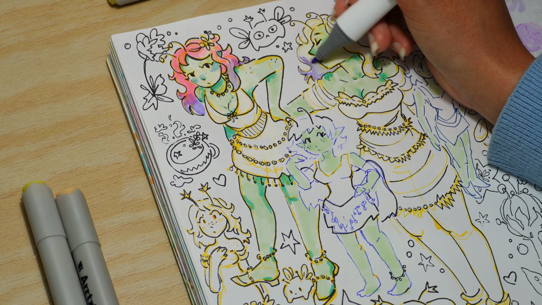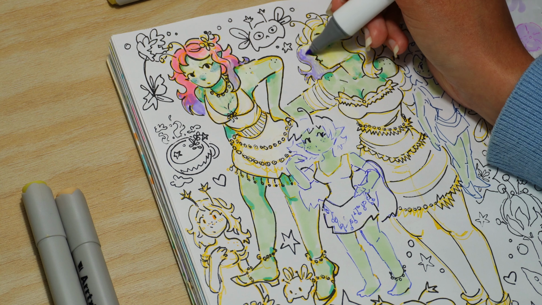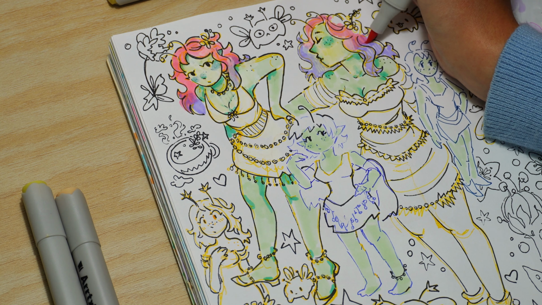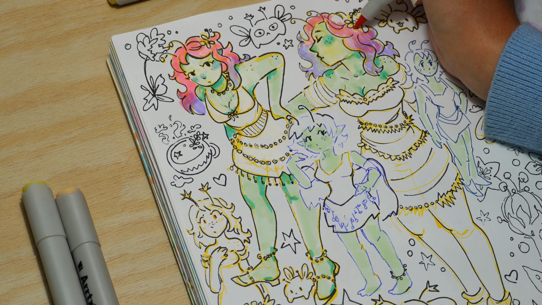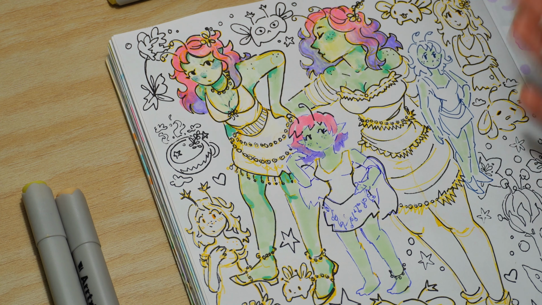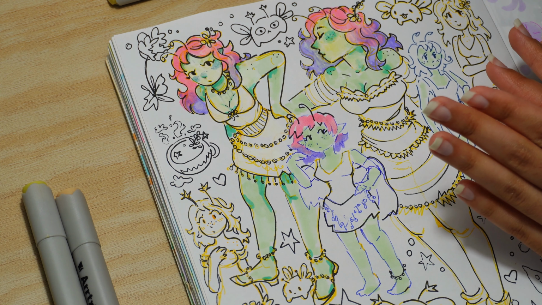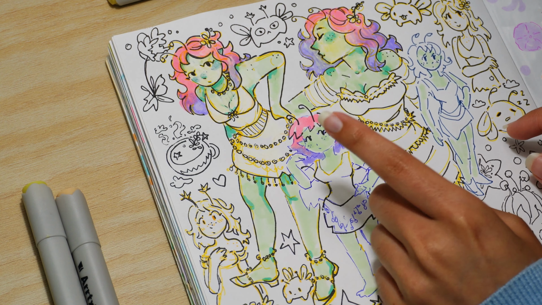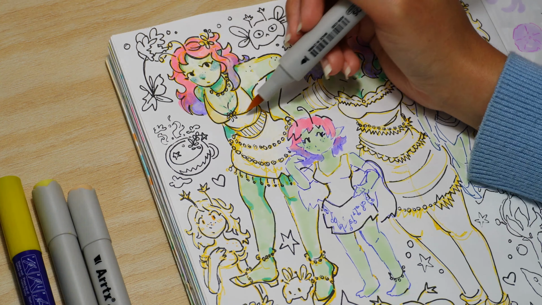I hope she inspires me to draw more, because that's the goal with this character. For the dress, the yellow is actually giving. I like the color yellow, so I think I'm just gonna continue with the yellow.